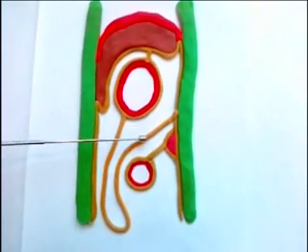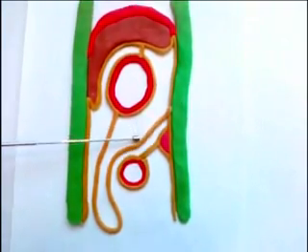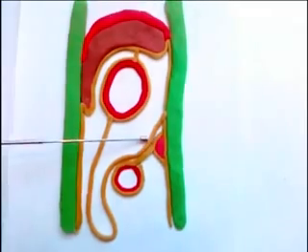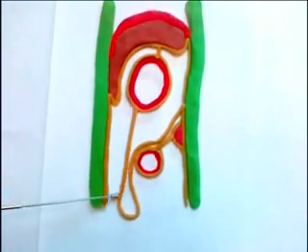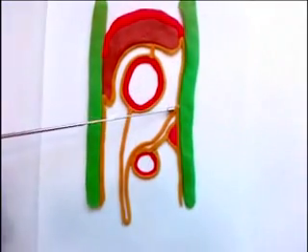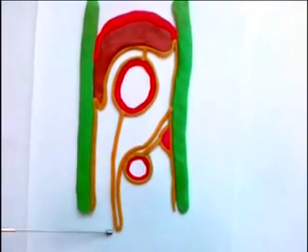The greater omentum and transverse mesocolon come together. The duplicated layers are absorbed.